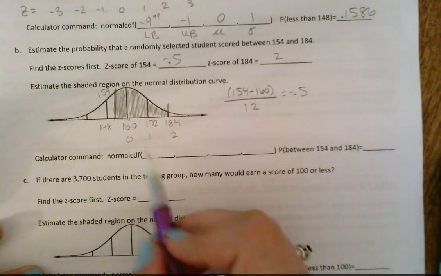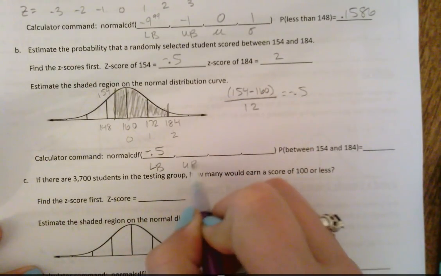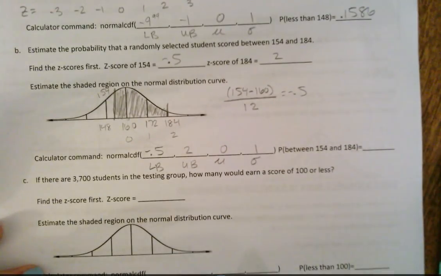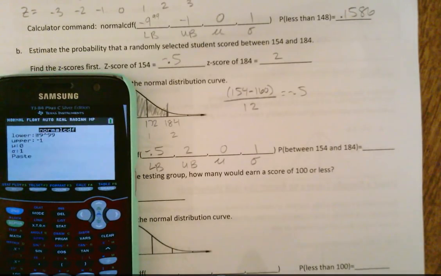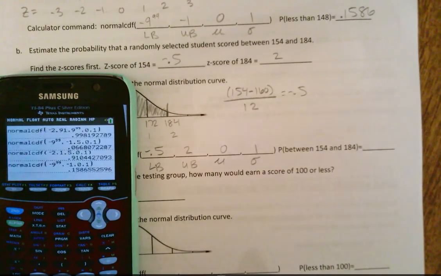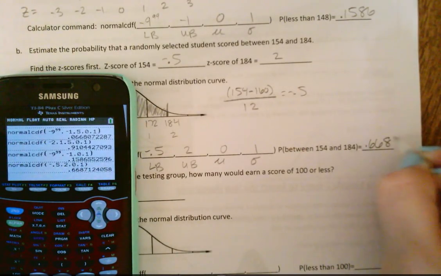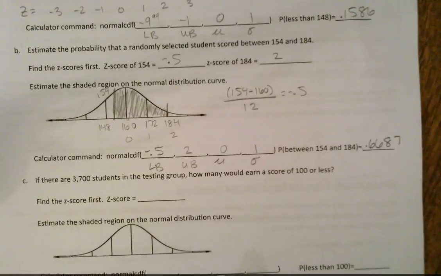Calculator command, our lower boundary is going to be the z-score of negative 0.5, right? Our upper boundary is a z-score of 2. Our mean, we're going to keep 0. Standard deviation, we're going to keep 1. Okay, so let's see what it's going to be in between. There we go. We should get 0.6687. So probability of scoring in between those two, 0.6687, or 66.87%.